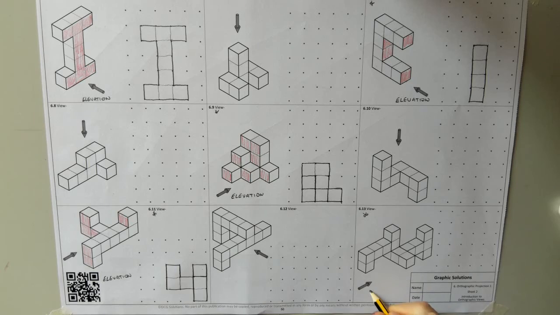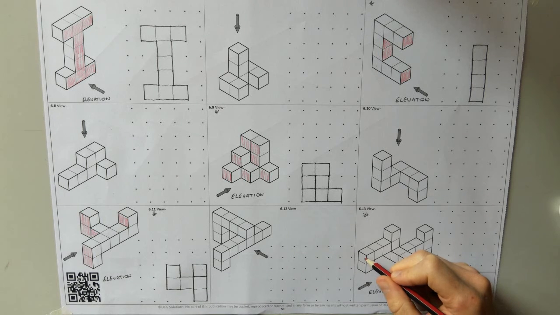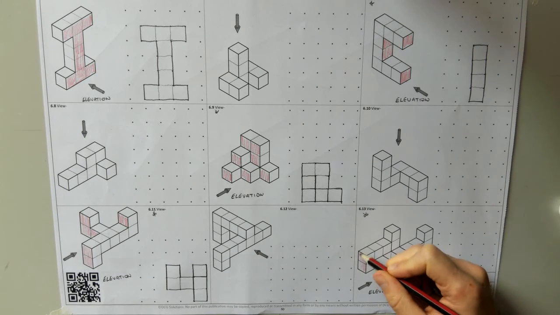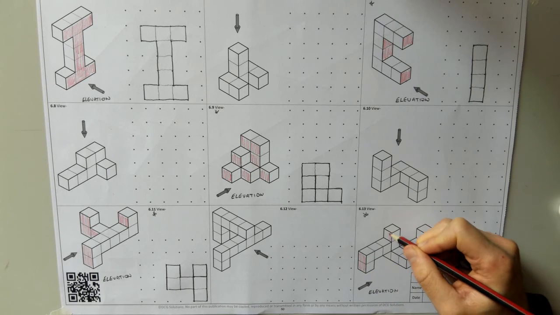And the last one, once again, it's an elevation. So all the ones we've actually done are elevations. So what I'll do is I'll actually do like maybe this one as well, just to show a plan view. So the elevation. We'll start off with this side here. So what we can see is, you can see them two there, and this one.